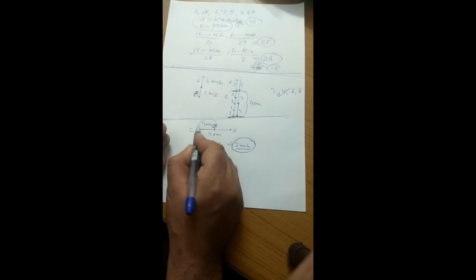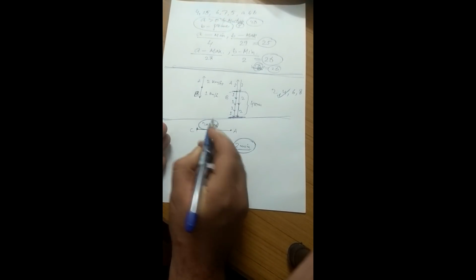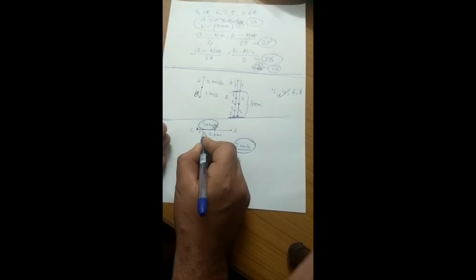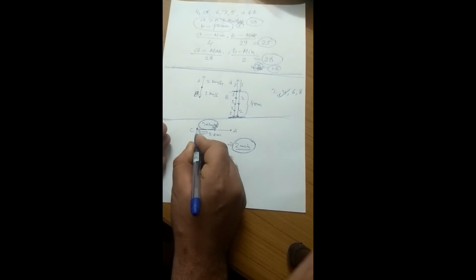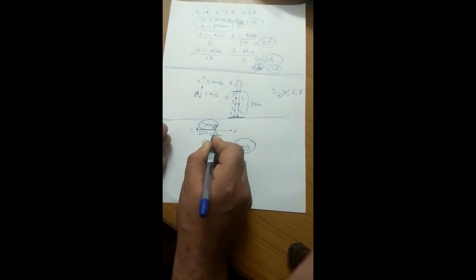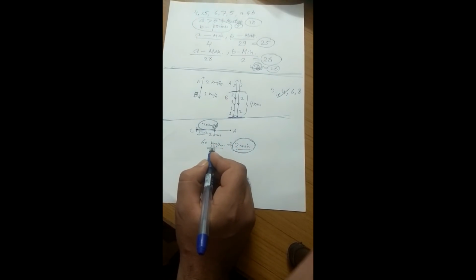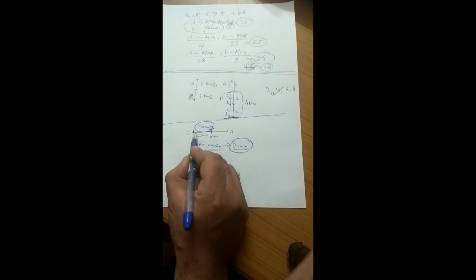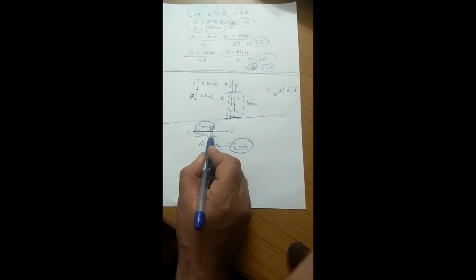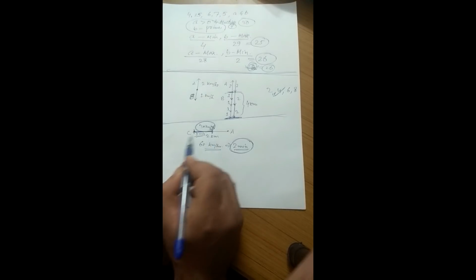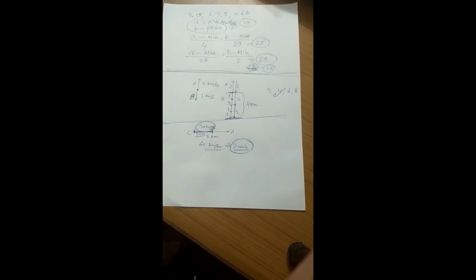If the speed is 30 kilometers per hour, it will take him 2 minutes to cover the half distance, that is 1 kilometer. He will travel 2 minutes to complete the 1 kilometer journey if his speed is 30 kilometers per hour. So the question is asking what his speed should be for the remaining journey to achieve his average speed target of 60 kilometers per hour.